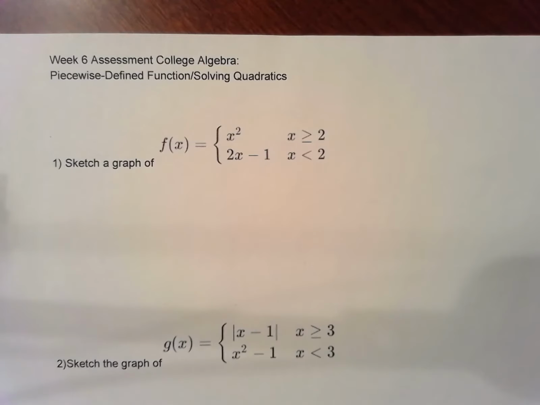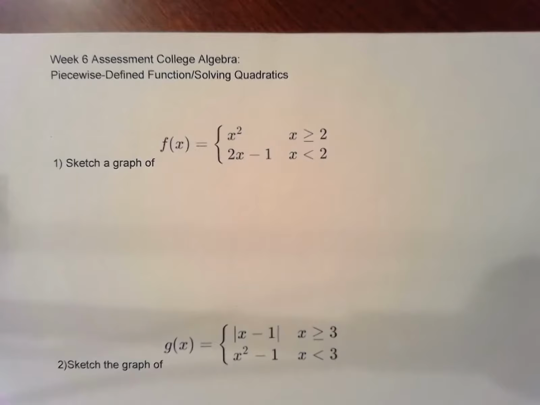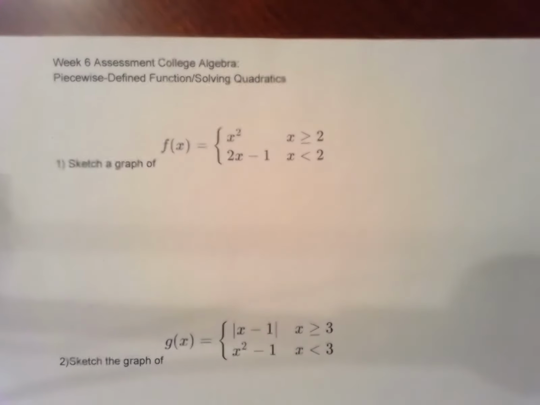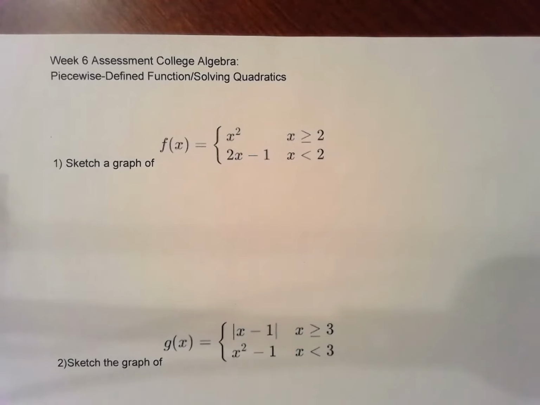Okay, let's go through the week 6 assessment here. Focus that a little better. Okay, let's sketch this graph here. We have this piecewise defined function.